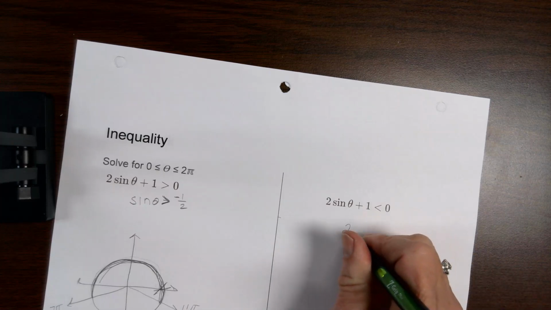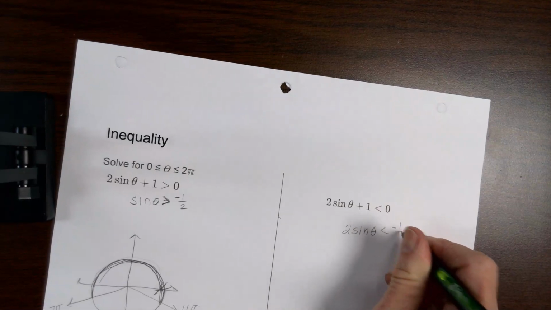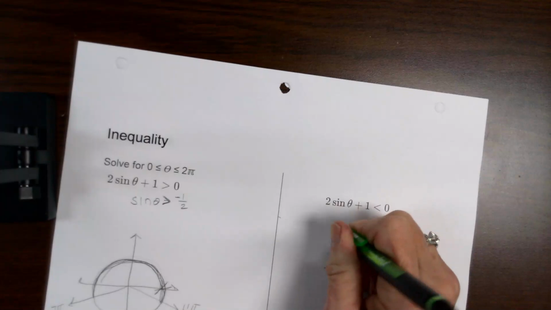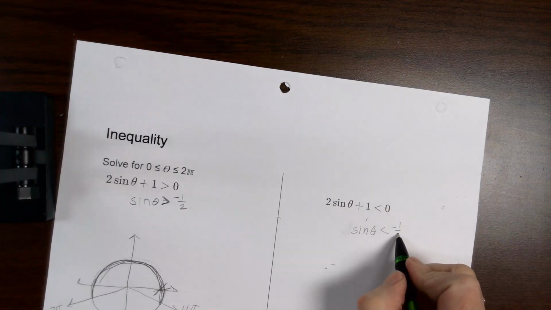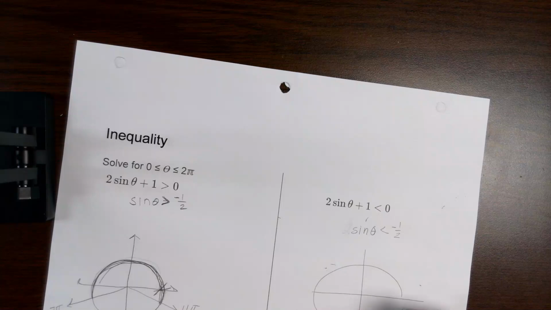This one is a little bit hard to understand. Okay, this is just the opposite. This is where I'm asking for where it's less than 1/2. So on my unit circle, now I'm talking about this area right here. Well, I can do that in one statement.